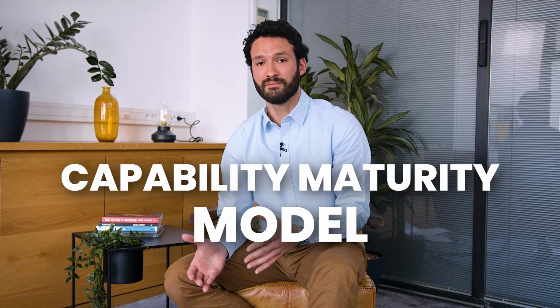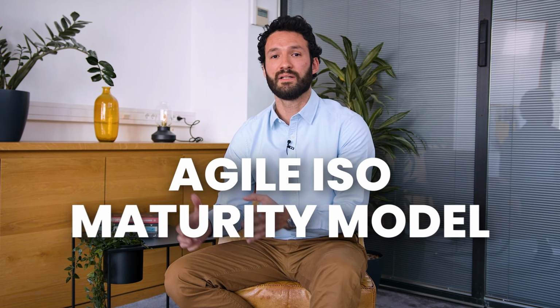Now, there are many different types of maturity models out there, and for this video we're going to cover only two. One is the capability maturity model, and the other is the Agile ISO maturity model. The capability maturity model is the original one. It was created back in the 80s by the US Department of Defense as a way of measuring which companies were ranking better in terms of their software development capabilities.